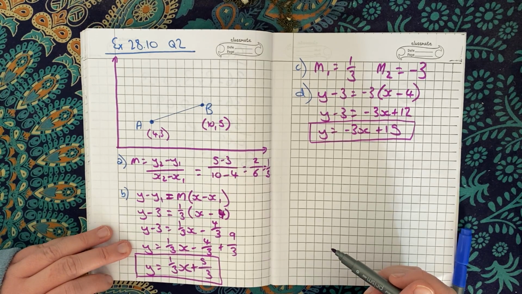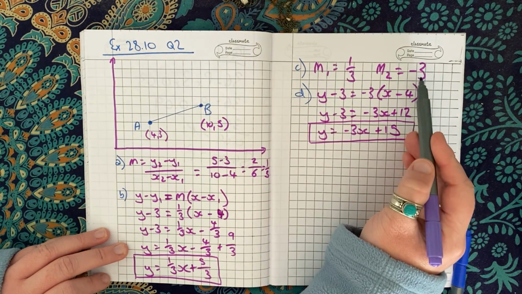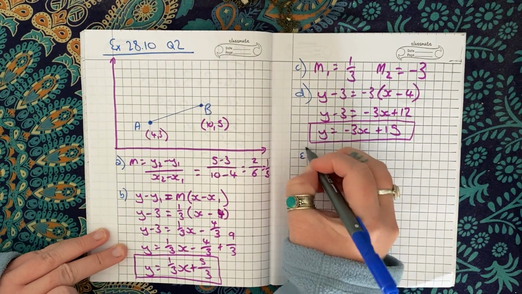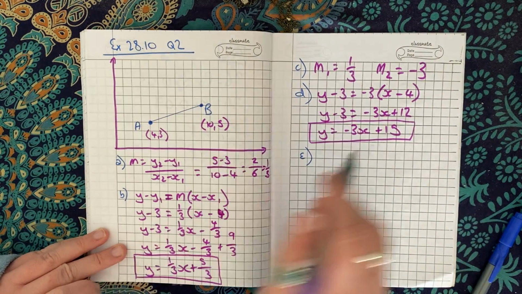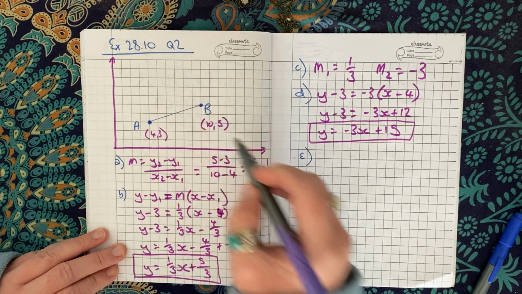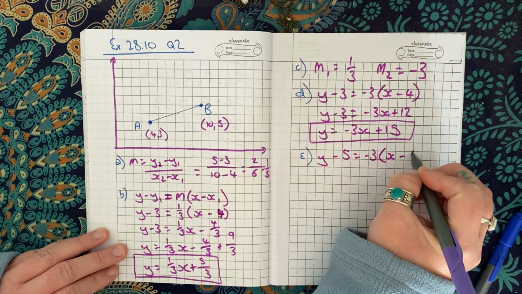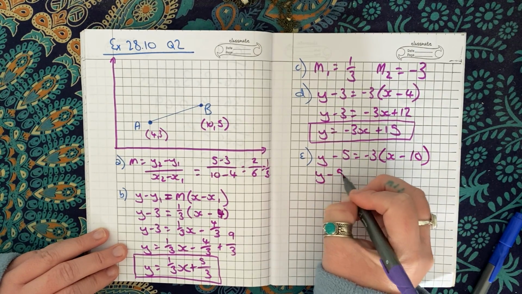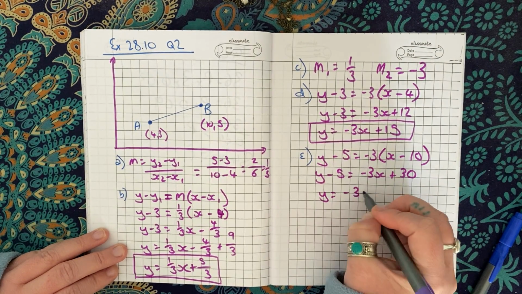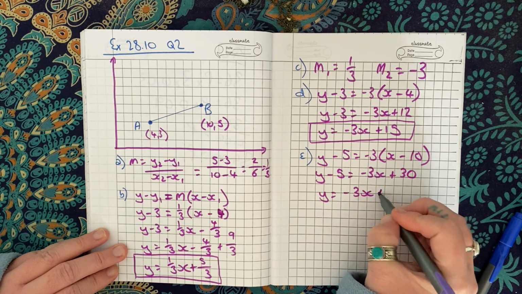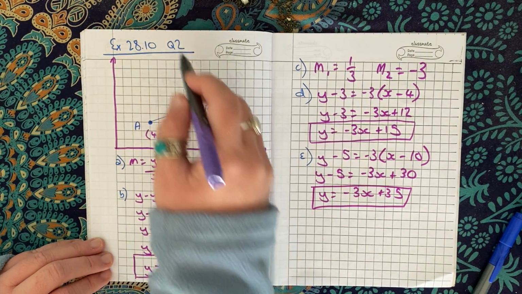The equation of the line that passes through BC, so C is up here somewhere. Again, the slope is going to be the same as this, isn't it? Because I know that this line is parallel to this line and perpendicular to this line, so I already know my slope. I'm going to do the same thing, but with this point, because it passes through a different point. So y minus y1 equals m x minus x1. So let's do that. Equals negative 3x plus 30. So y equals negative 3x plus 30 plus 5. So there is my equation of this line here.